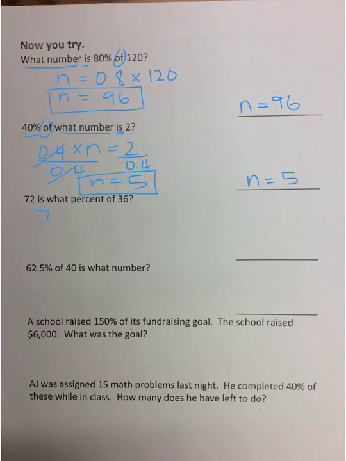The next one, 72 is means equals what percent? N percent of means multiply 36. Divide both sides by 36. 2 equals N percent. That's going to mean 200%.